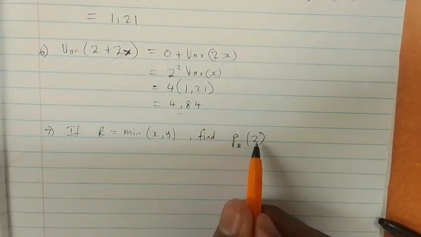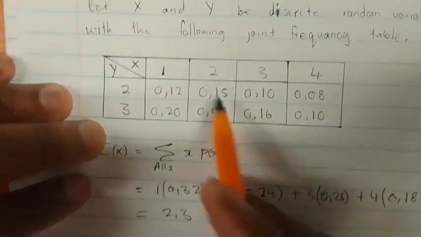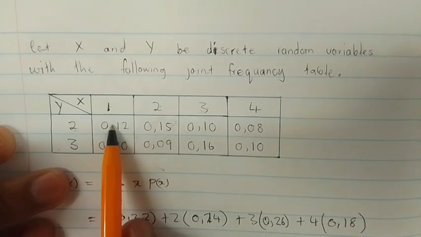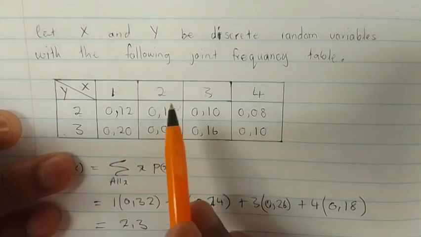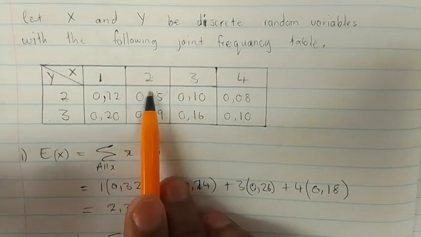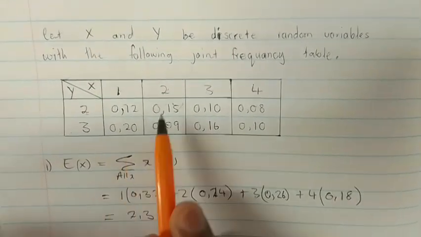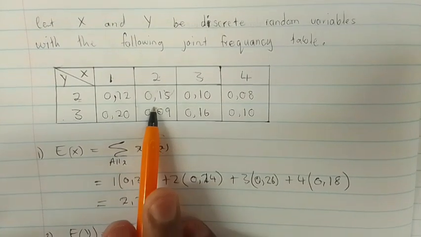Find the probability where 2 is the minimum. Let's go to the joint density function and see where 2 is the minimum. Here 2 is the biggest, so 2 cannot be a minimum here. Here we have 2 and 2. 2 can be a minimum if we have a joint of 2 and 2. Here we have a joint of 2 and 3. 2 is the smallest, so 2 is the minimum again here.